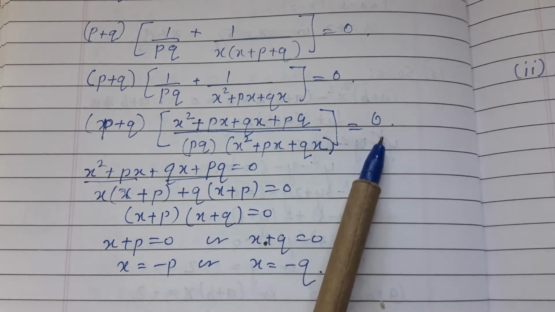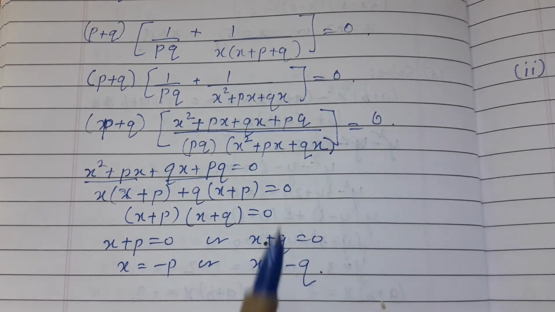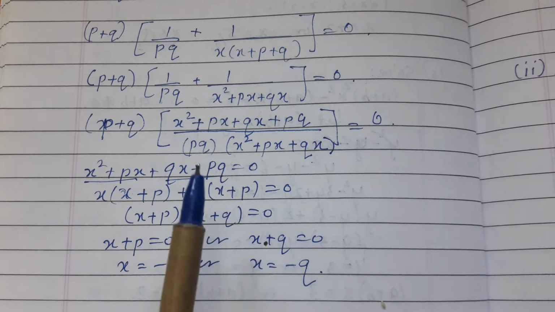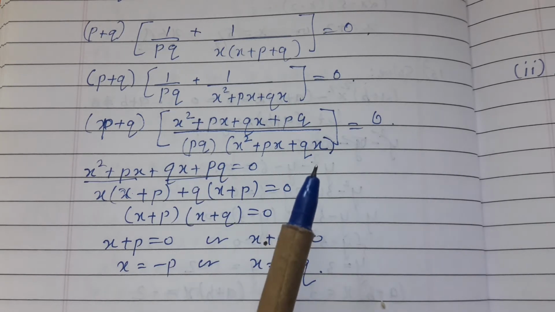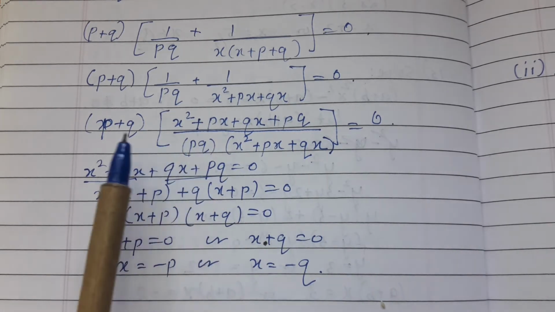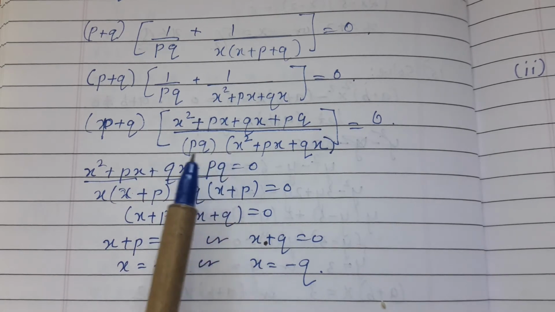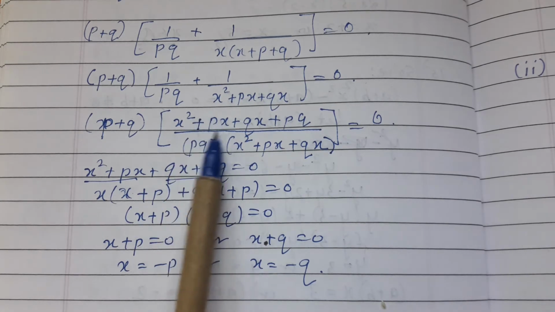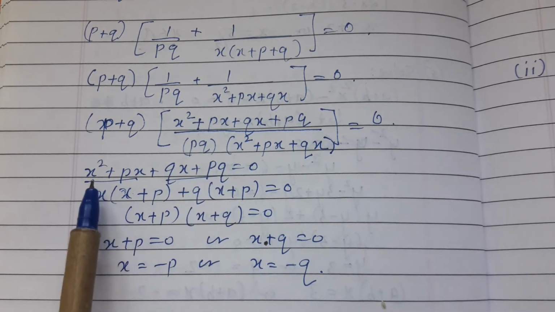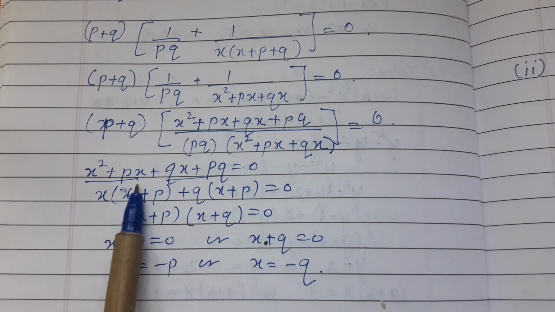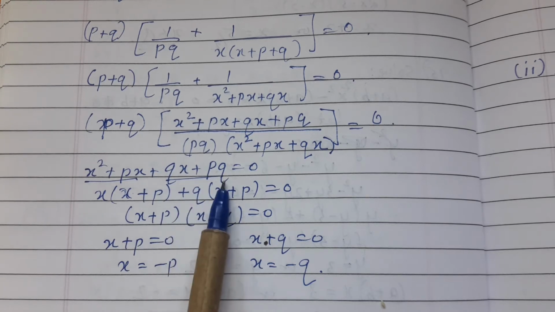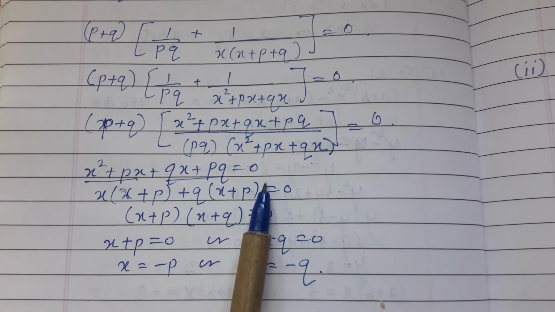equals 0. Now we want to solve the equation to find the value of x. So this term can't be 0, this term can't be 0, therefore this term is 0. So we get x square plus px plus qx plus pq equals 0.